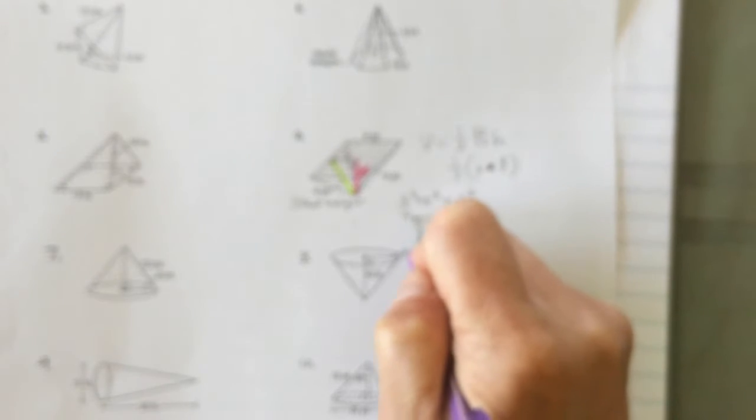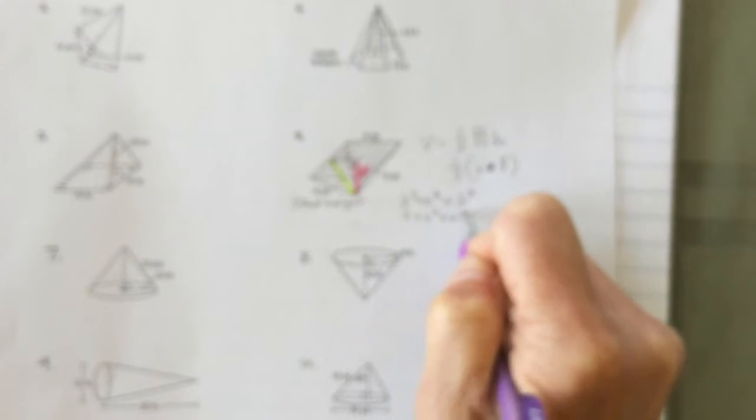And I hope this clears up here real soon. 3 squared is 9. 5 squared is 25.